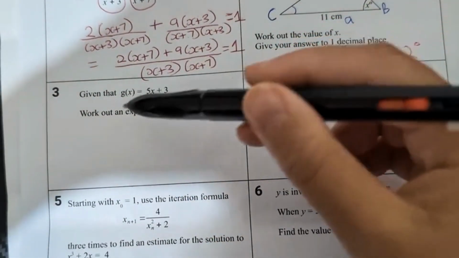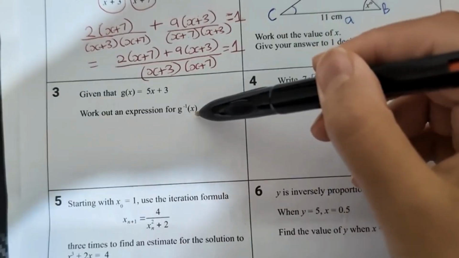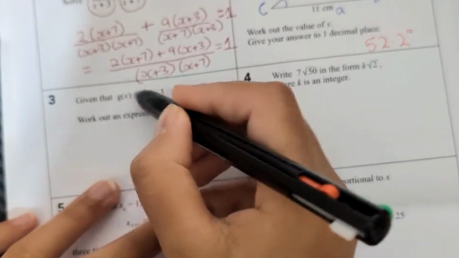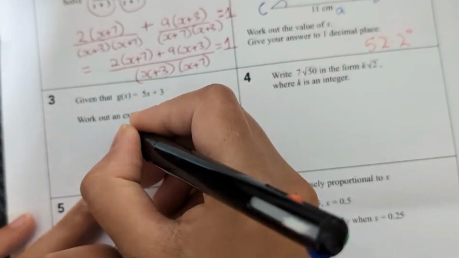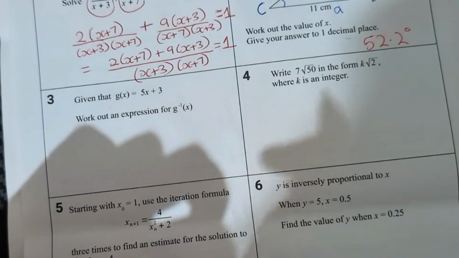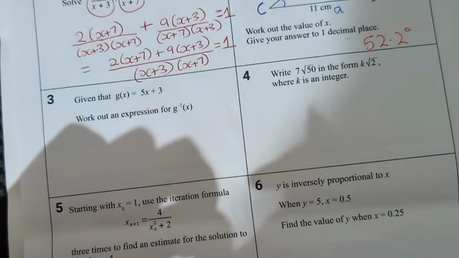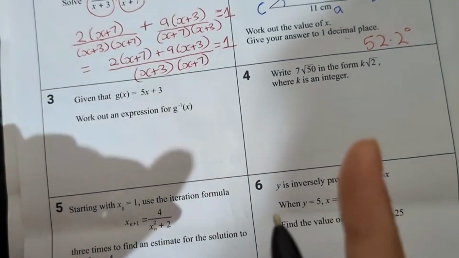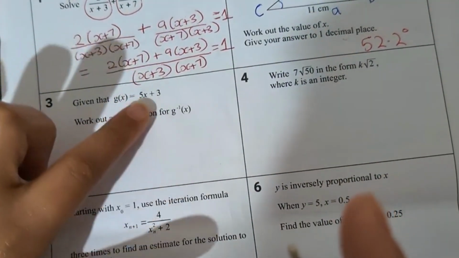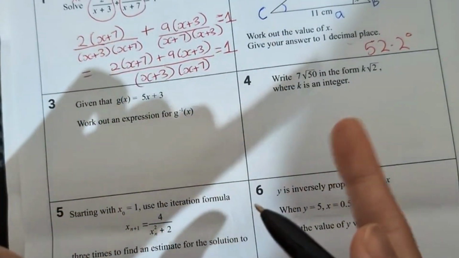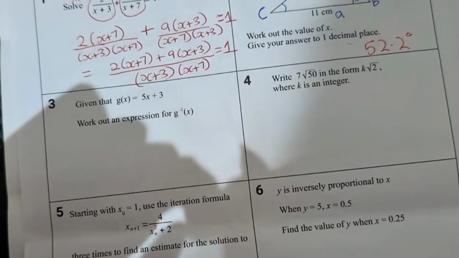Okay, so I'm going to go through this question here and work out the inverse of g of x. Now the way we do that is we first replace g of x with x, yes. Sorry, I always get confused between this one, but we're going to replace the g of x with x and our normal x here with y. Okay, and then we're going to rearrange to make y the subject.